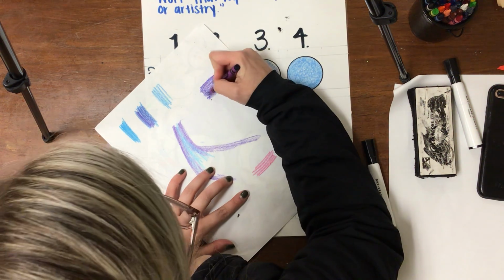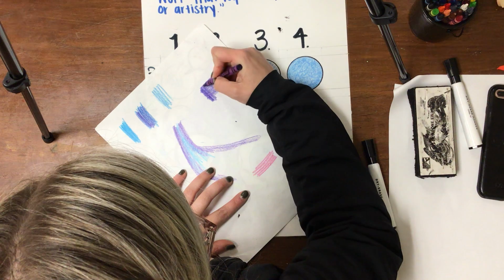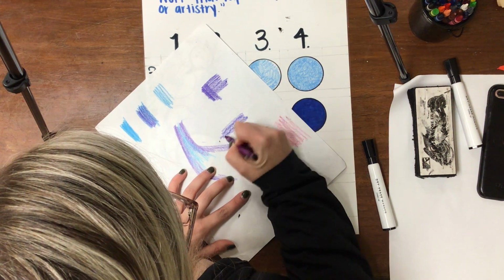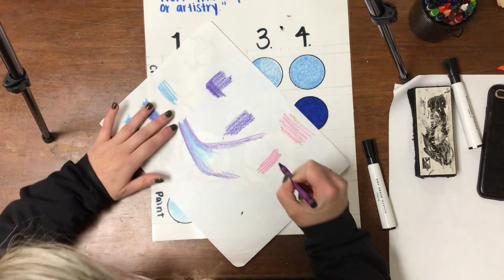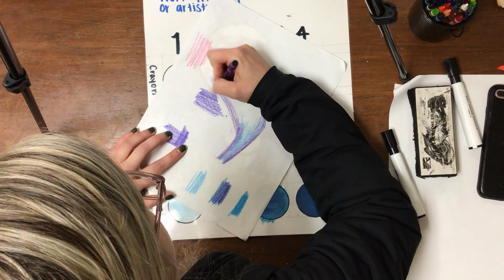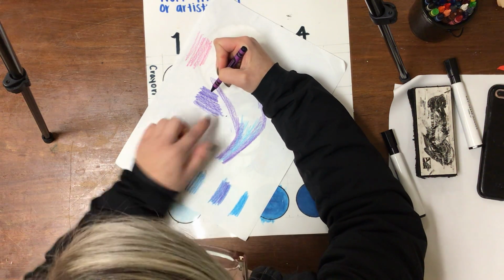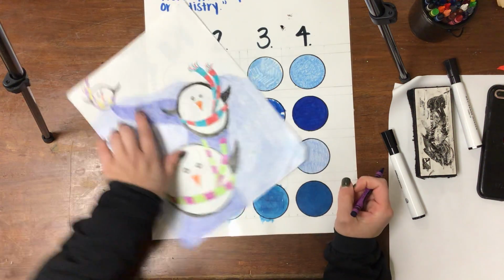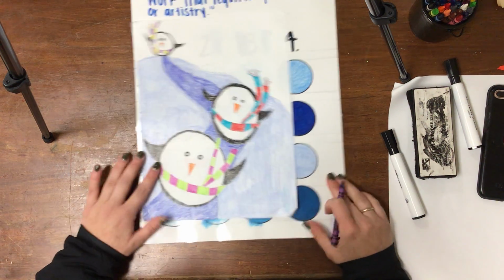And if you get tired, don't switch your hand and go this way, because you can tell, right? So if I'm going this way and my hand gets tired from going side to side, I can just turn my paper a little bit, and then now I'm going up and down, but the direction of my coloring never changed, okay? So that's how you get that 4. So turn your paper as you color, not your hand. Does that make sense? Okay.